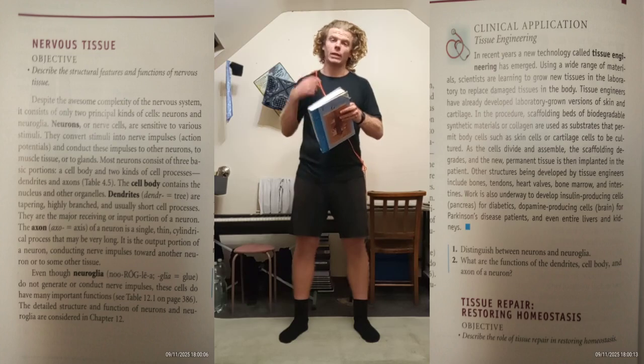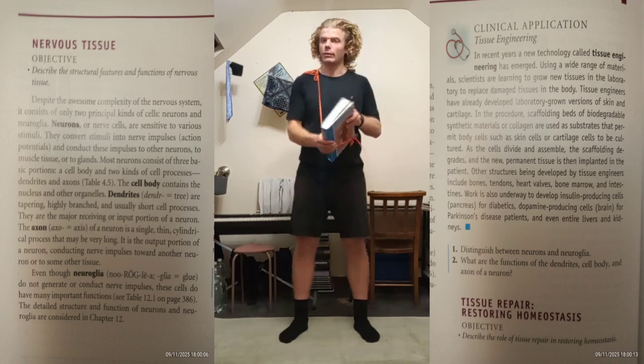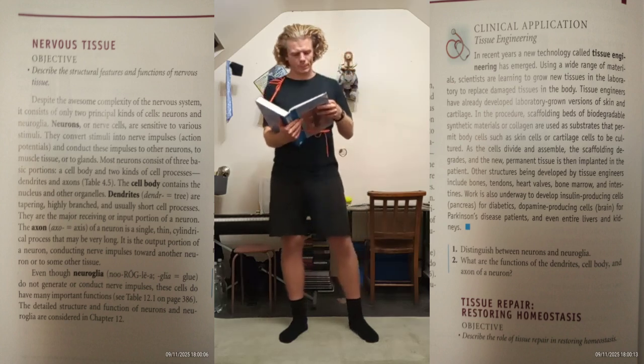Today, nervous tissue, and after we've done it, we're going to do backstretching. And if you participate in the backstretching, then it's at your own risk.